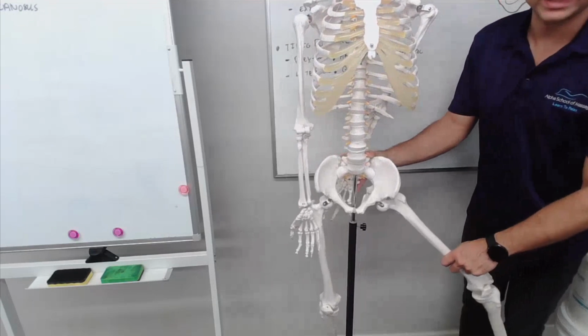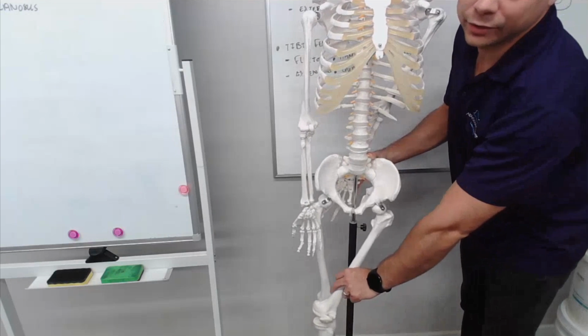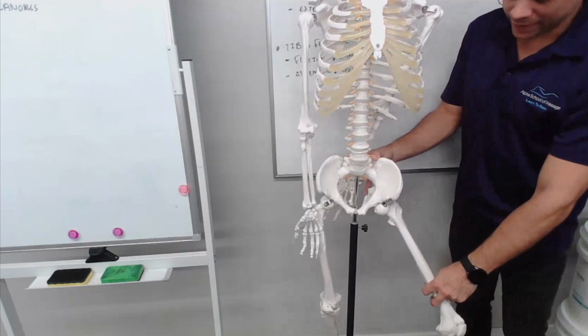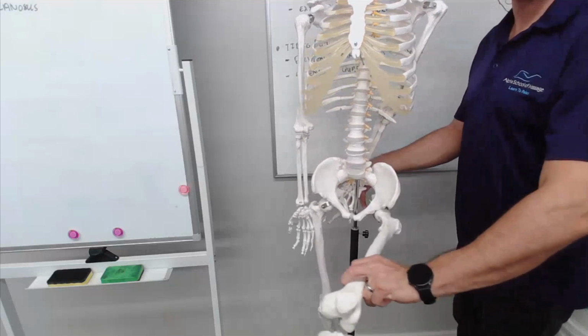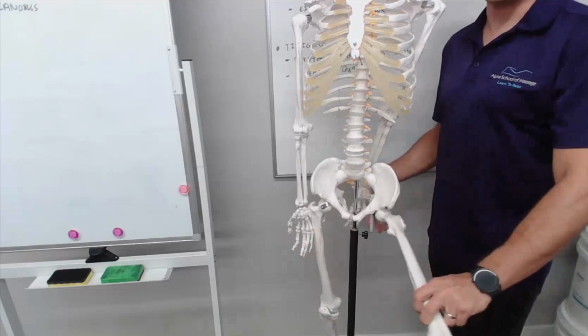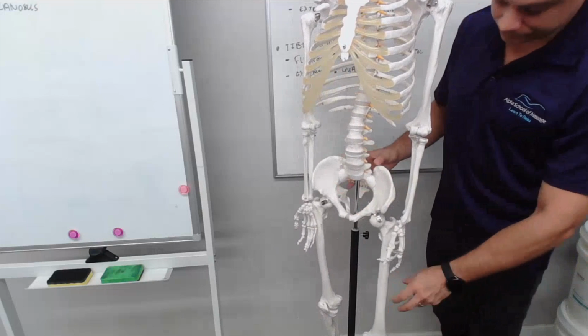Abduction is to take the leg out to the side. Adduction is to bring it towards the center and across the body. So we have horizontal adduction and abduction, which is to just go side to side, abducting in the horizontal plane, right, which is in a horizontal line.